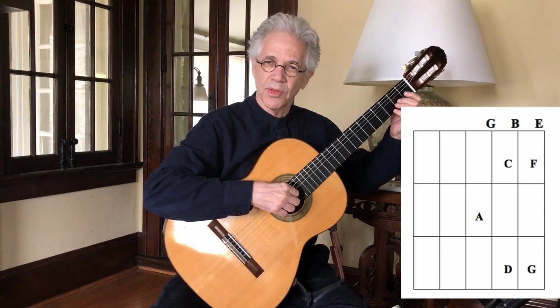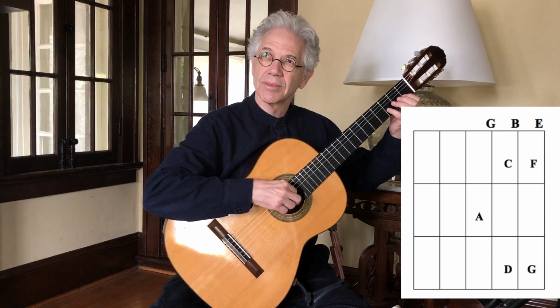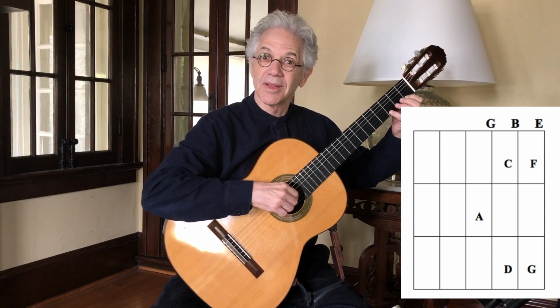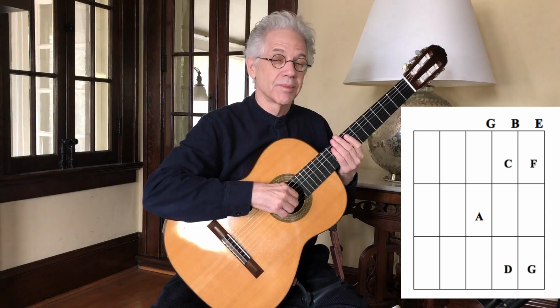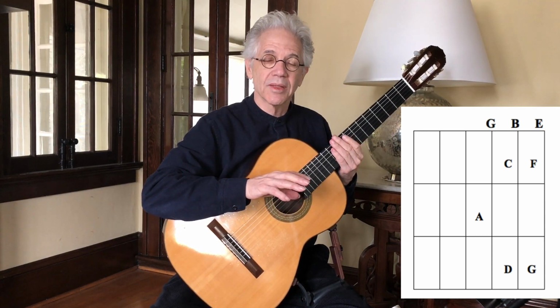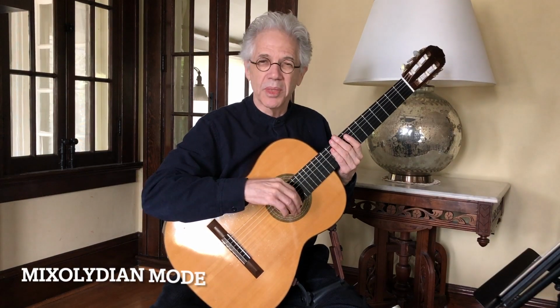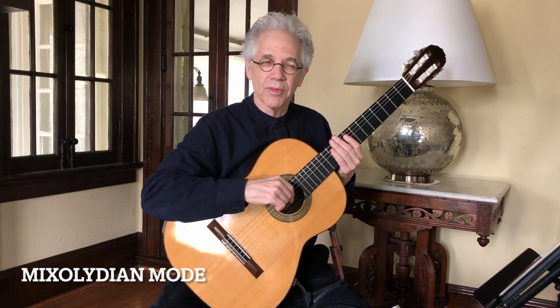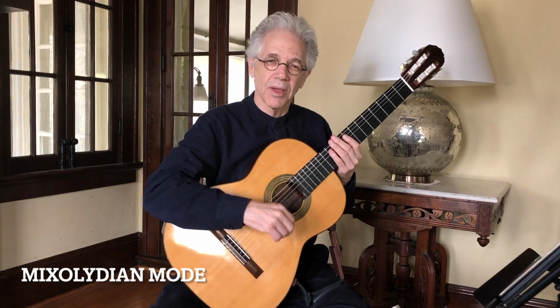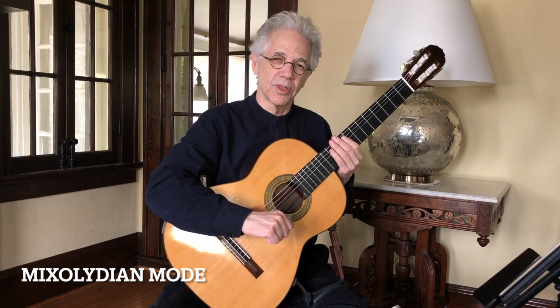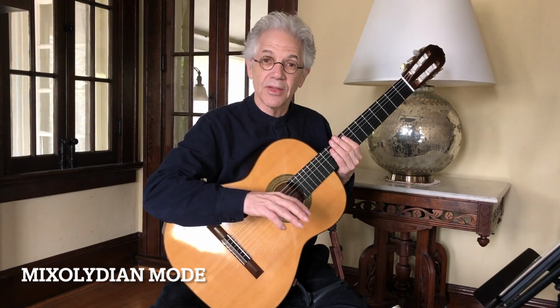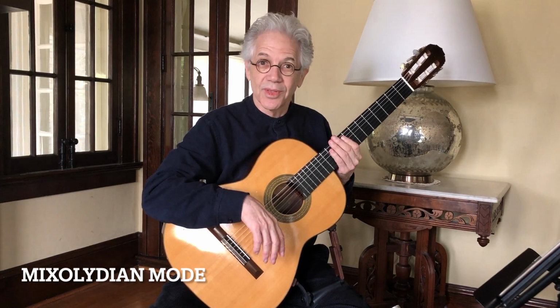You notice the 7th note sounded a little flat. Well, we'll talk a little bit more about that later, but the name of that scale we just played is called a mixolydian. So if anyone asks you what you learned this week, you can say, well, I learned mixolydian mode. And if that doesn't impress them, well, I don't know what to tell you.